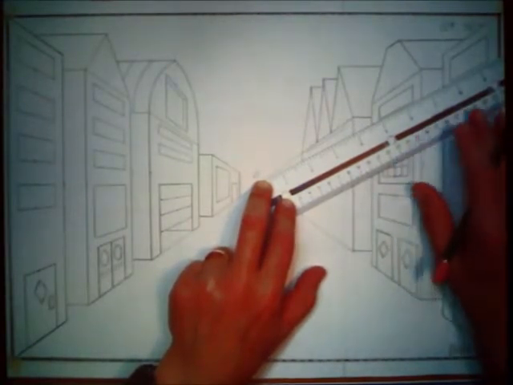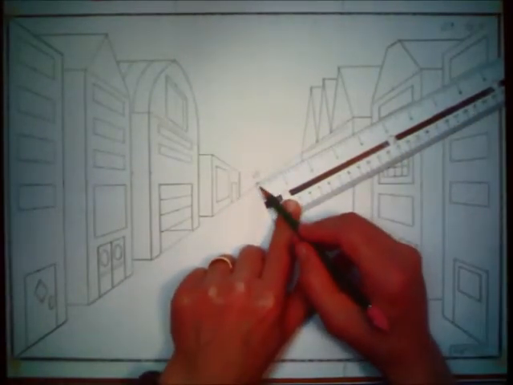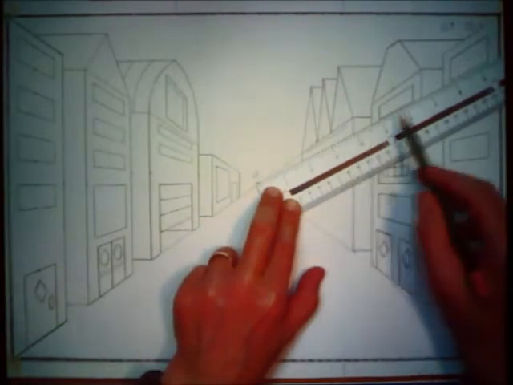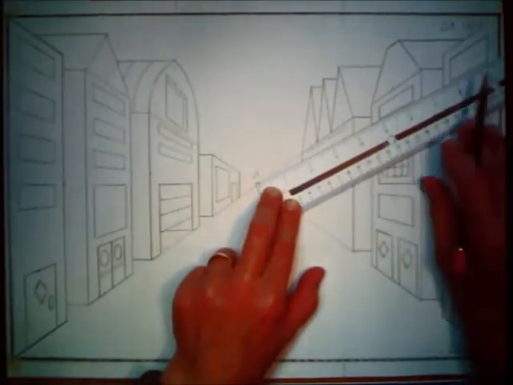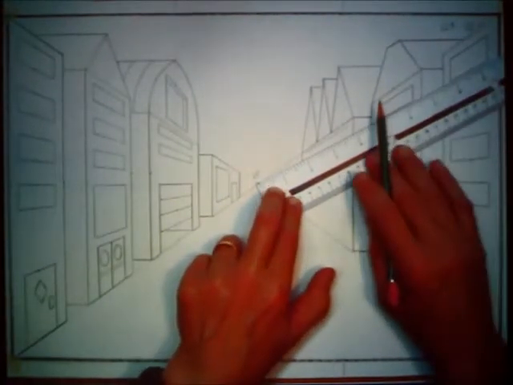So we try to start it simple and make it more complex. So look, next part, on the vanishing point, check here, bottom of the window, pretty much bottom of the window. We could probably, if you're really uptight, nudge it up there just a tiny bit.